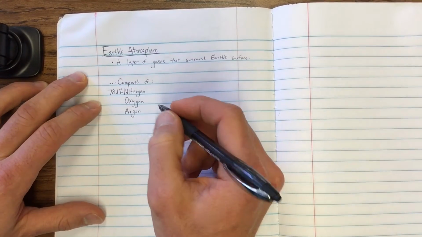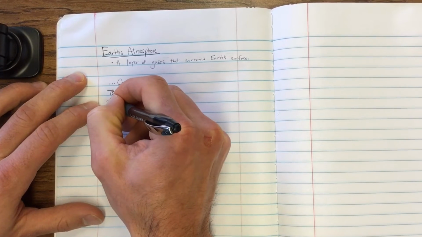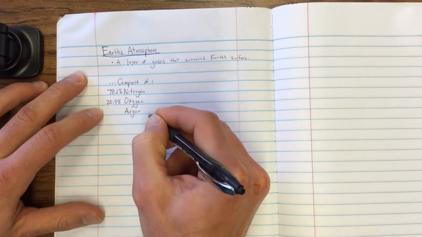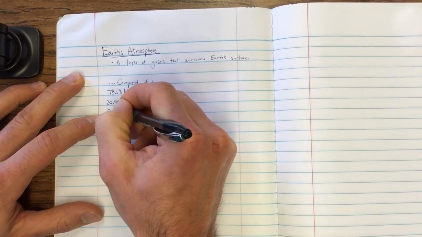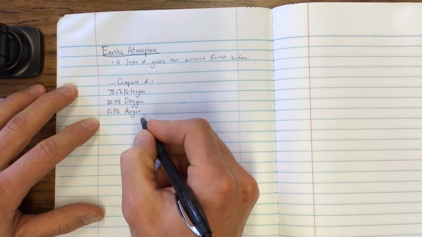If we actually look at the percentage of nitrogen in the atmosphere, we have roughly 78.1% nitrogen. We have roughly 20.9% oxygen, and less than 1%, 0.9% of our atmosphere is argon.